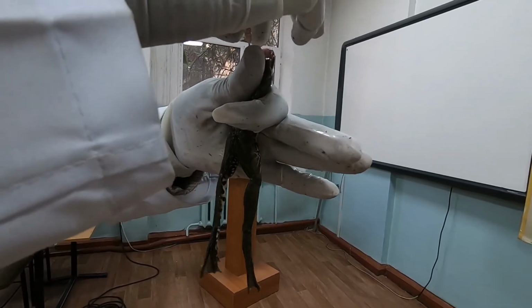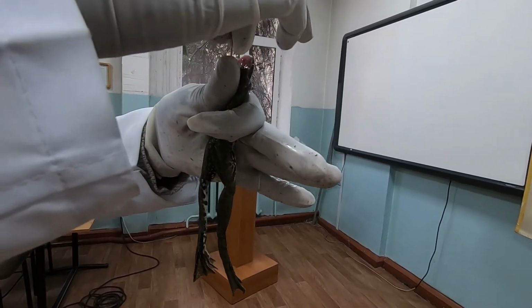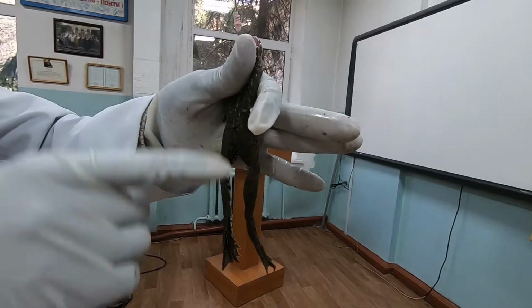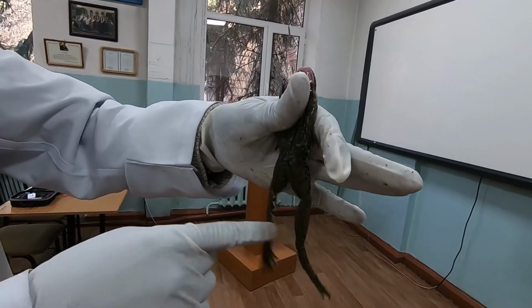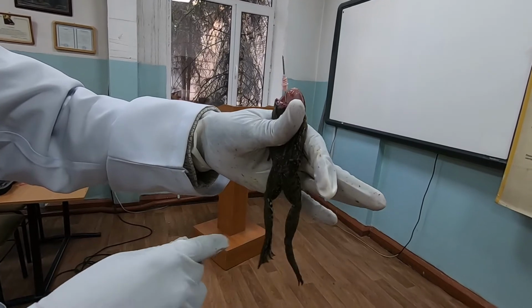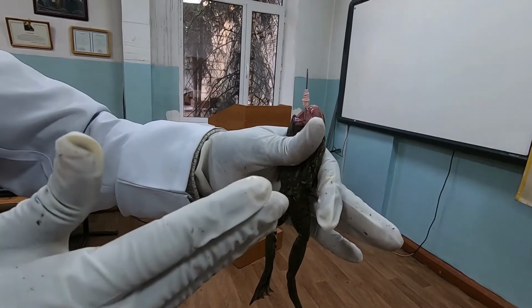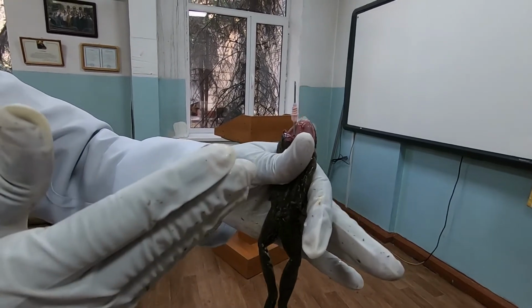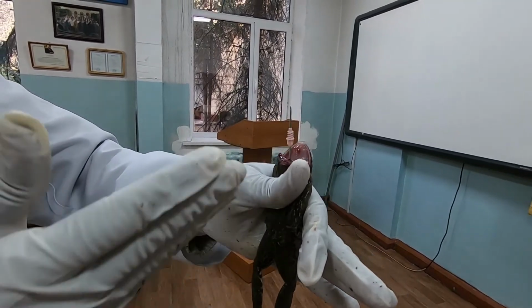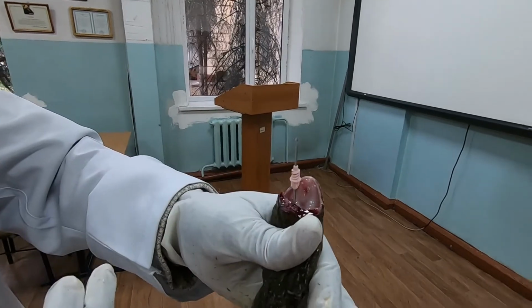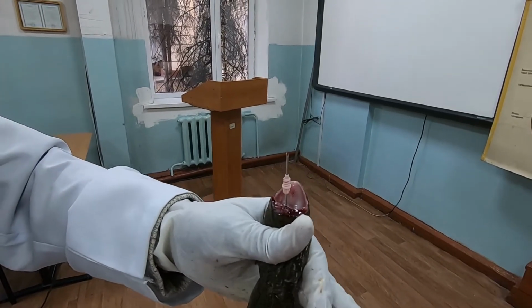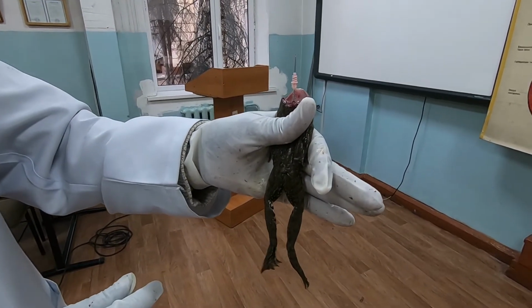Can you see it now? This is what happens to people when they have accidents, and the accident touches their central nervous system. You can see people with paralyzed legs.